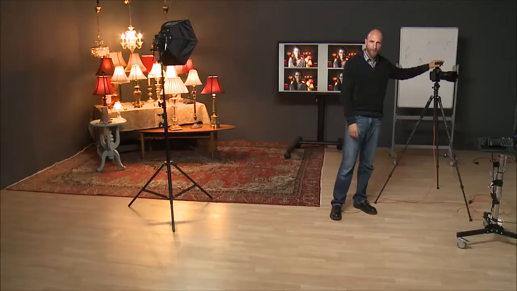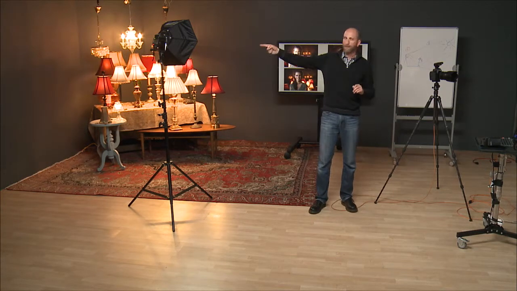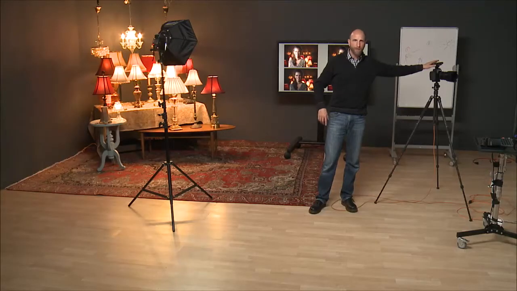Okay, so let's take a detour on triggering remote flashes. There are several ways that you can do this. If you want to use TTL metering with the remote flash, one that's not connected to your camera, your options are you can use the proprietary system from Canon or Nikon. So Canon has a radio trigger, which is what I'm using right now, and it's excellent. This flash thinks it's on the camera itself, so it's behaving as if it was on the camera.